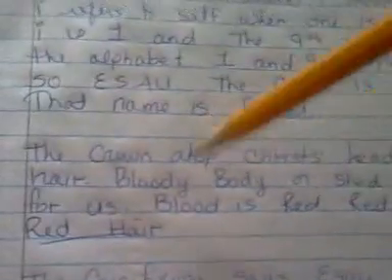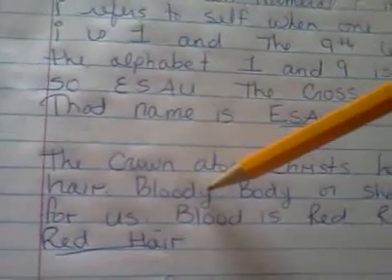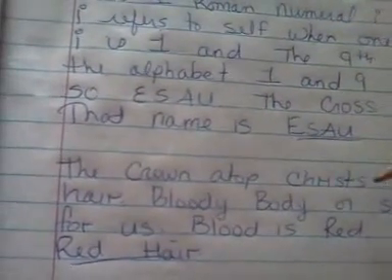The crown atop of Christ's head means hair. Because it's on top of his head, it means hair. The fact that there's blood, or his bloody body, or the fact that he shed his blood for us, or the blood that pours down from the head from the thorns pricking into his head. This means red hair.